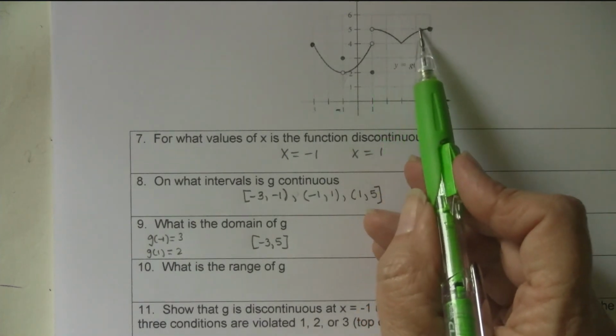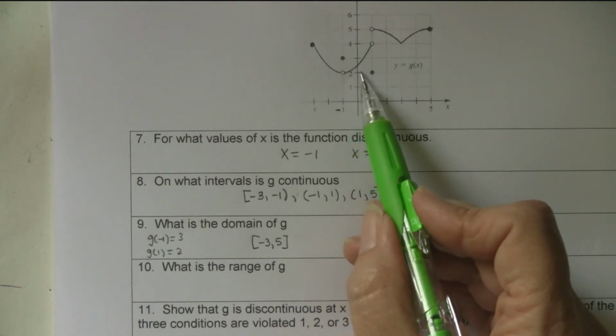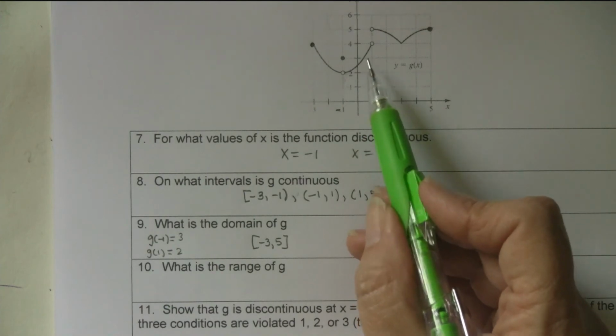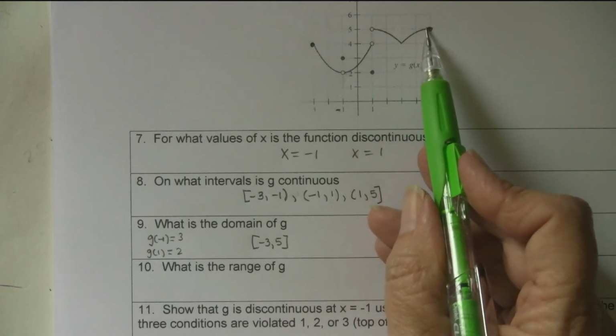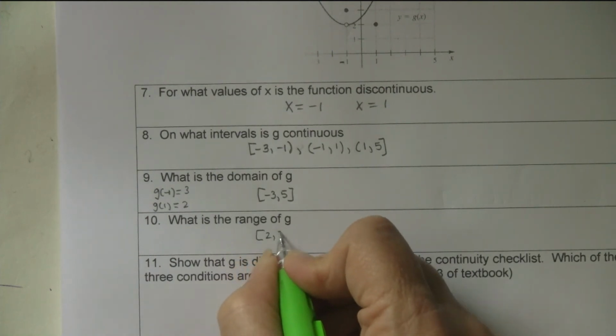And what about 5? Well, 5 is up there. So I think that it goes from a low of 2, the y values, of 2, it includes 2, and goes to a high of 5. So the range is 2 to 5.